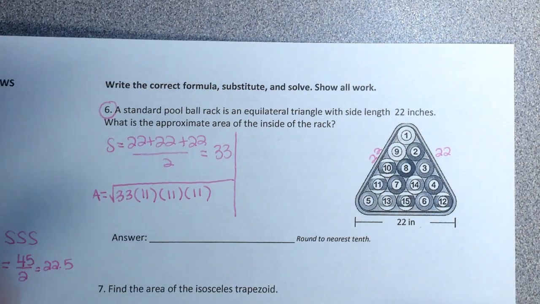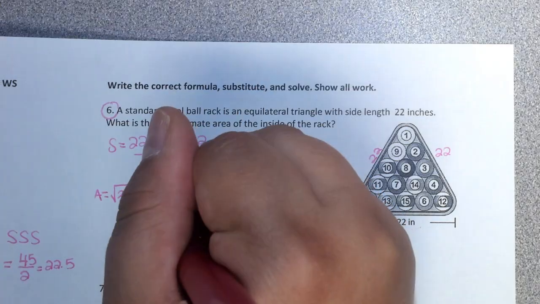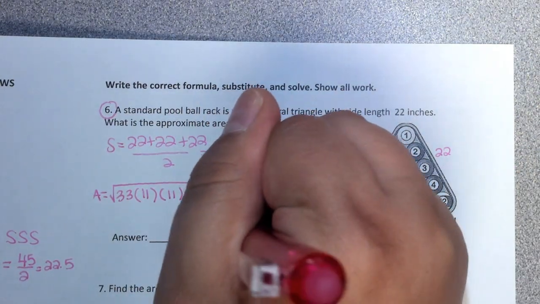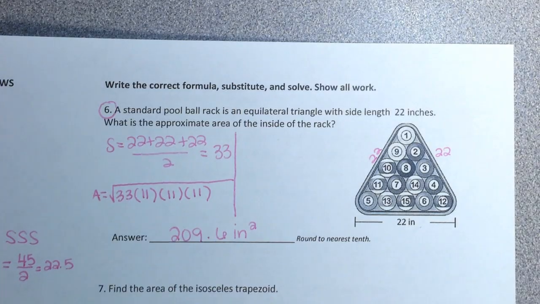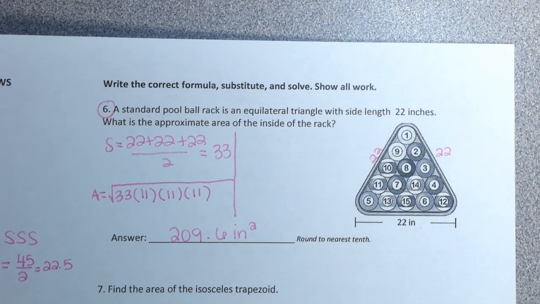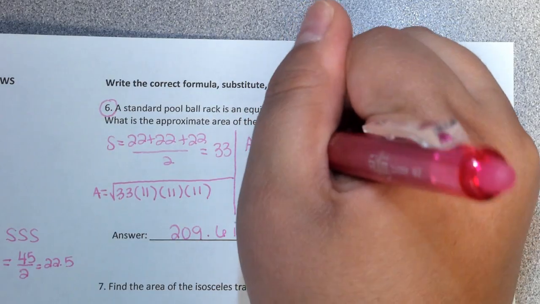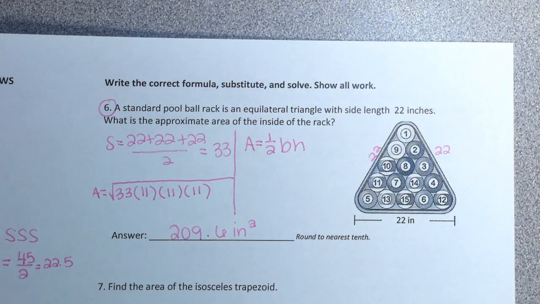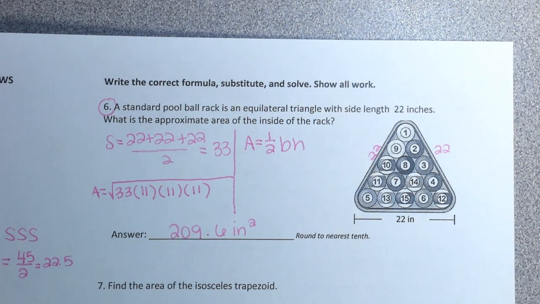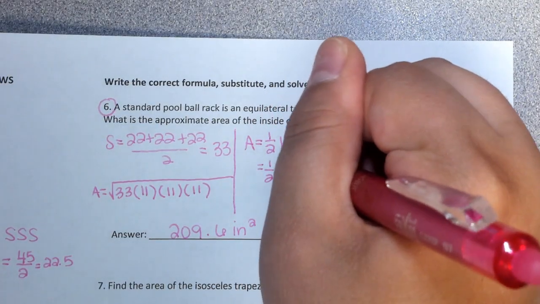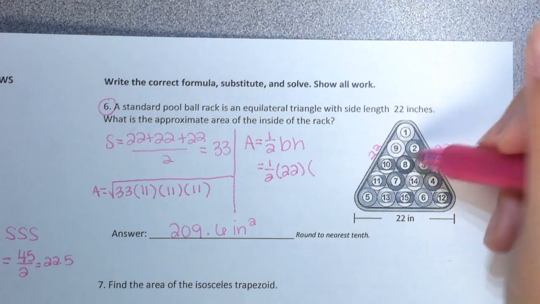And get my answer. Is the other one SAS? You could do SAS too, honestly. We'll do that. There's 3 different ways to do this. So I got 209.6 inches squared, rounded to the 10th. You could do SAS. I'm going to do one half base times height, which is actually SAS, honestly. What is my base here? 22. What is the height?